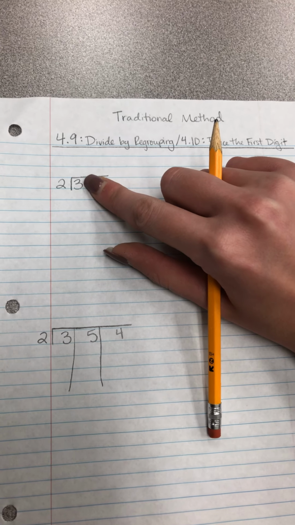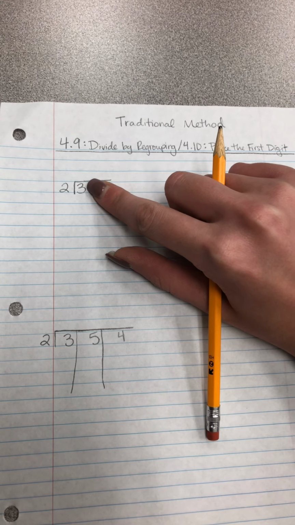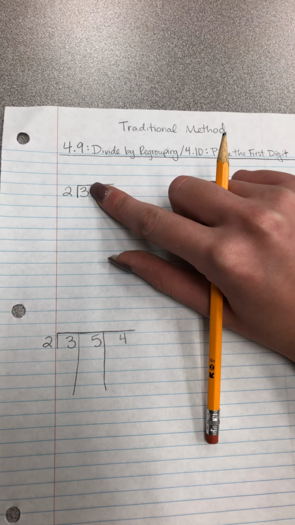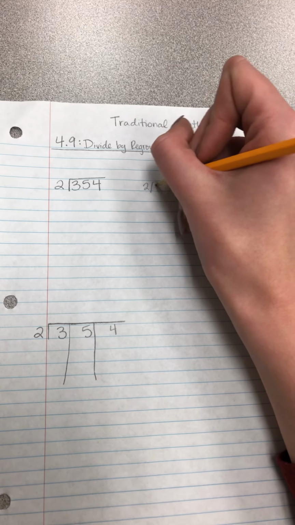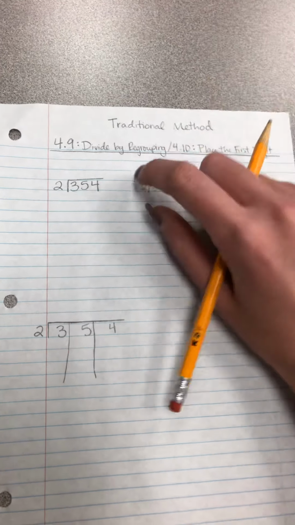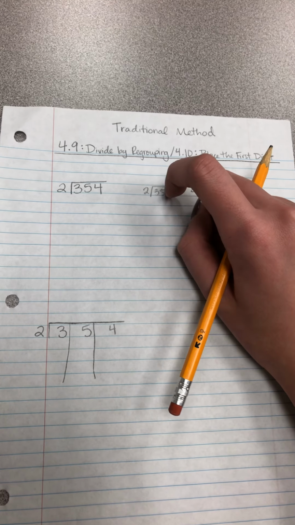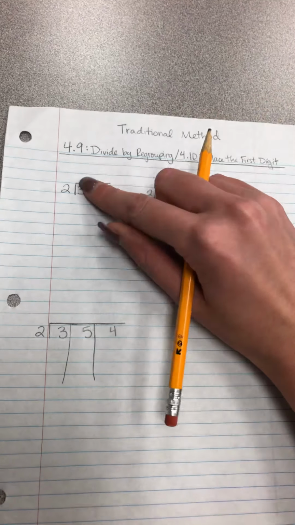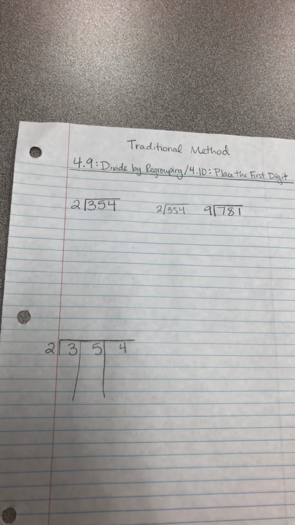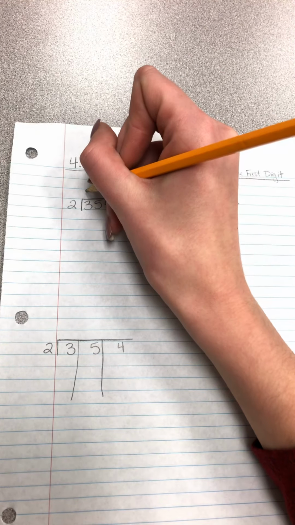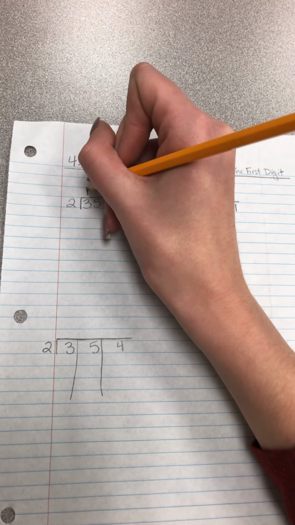So I'm thinking, how many times does 2 go into 3? Now we talked a lot about how this is a lot like repeated subtraction. I'll write it here so you can see it. With repeated subtraction, we're saying, okay, 2 goes into 354, how many times? Now we're just saying 2 goes into 3, and I know that this is in my hundreds place. Well, I know that 2 goes into 3 one time.